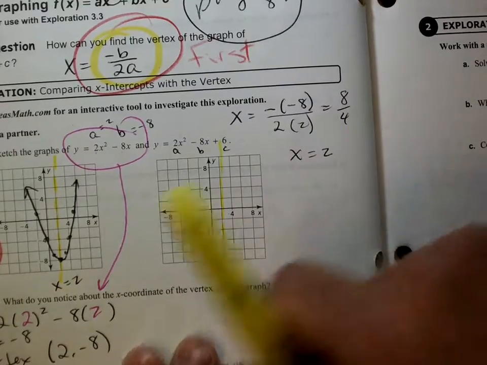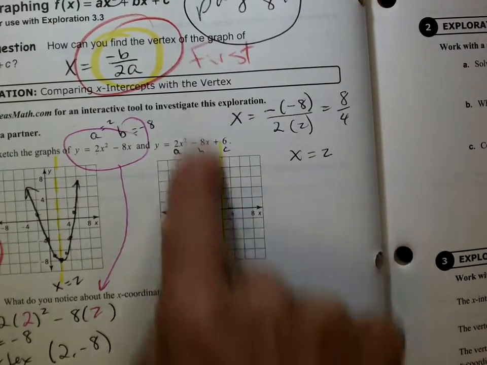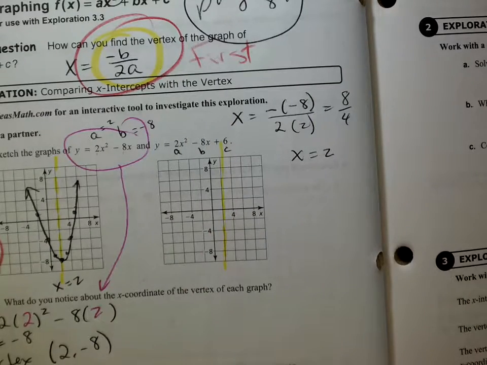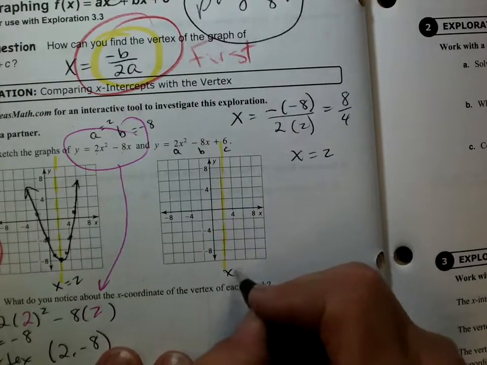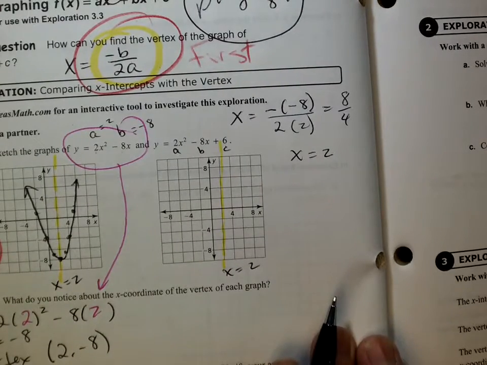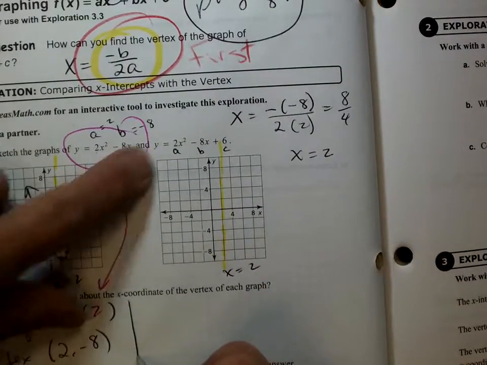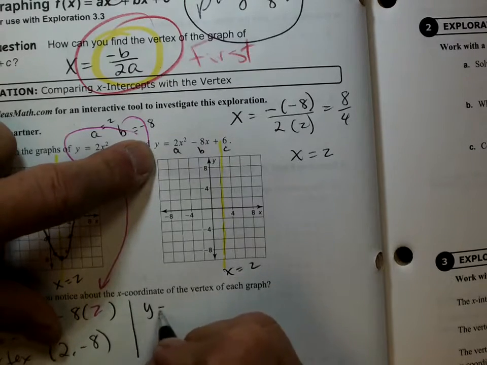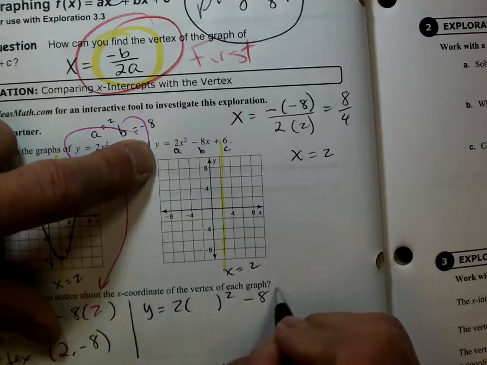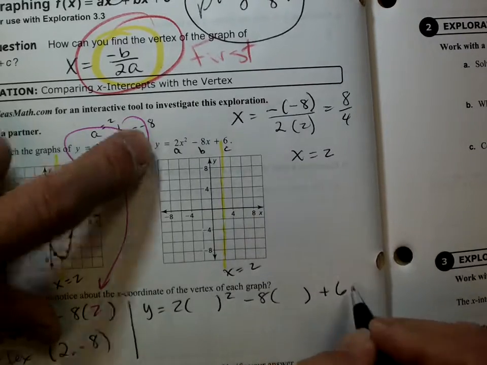I know my vertex is on this line somewhere. So I know it's on the line of symmetry of x equals 2. But where? Well, second step, plug it in. So we're going to take our y equals 2x squared minus 8x plus 6. So we're going to plug it in.